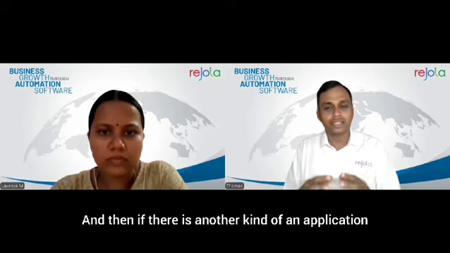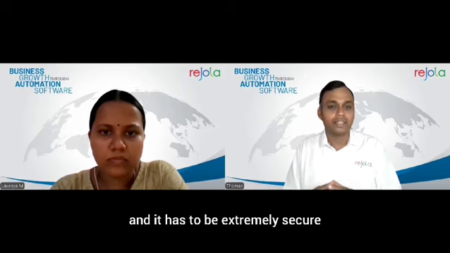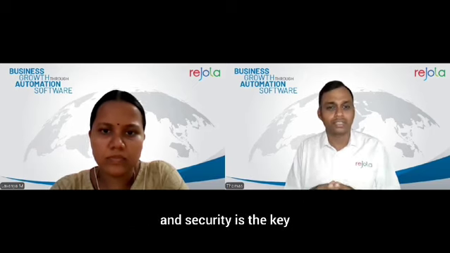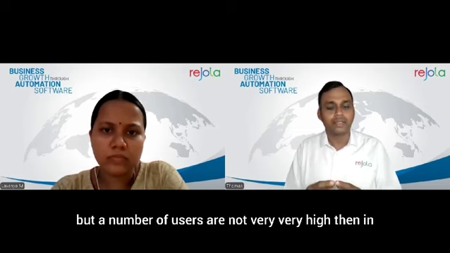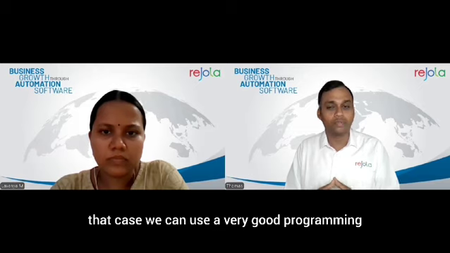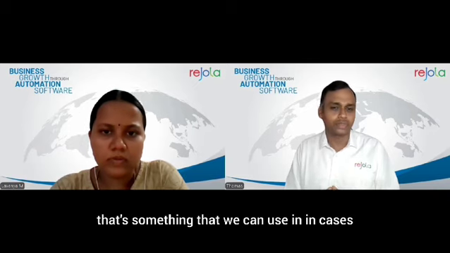If there is an enterprise-level application that has to be extremely secure, where security is the key but the number of users is not very high, then we can use a very good programming language like Java, which is also cross-functional.